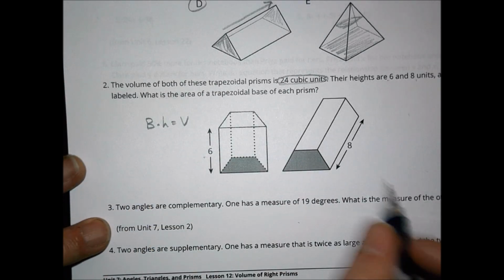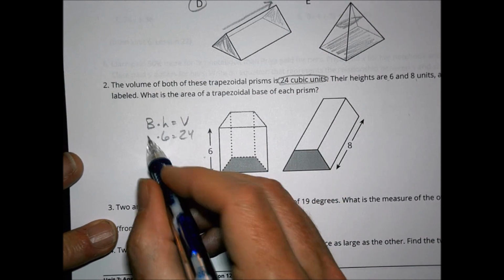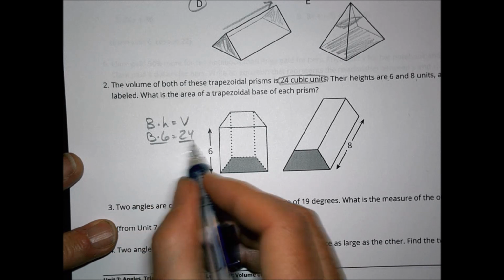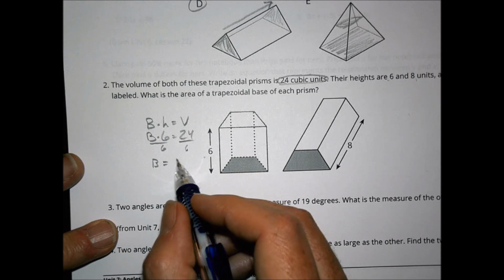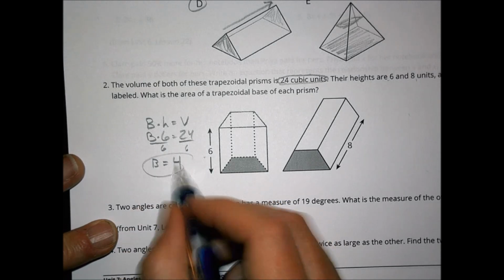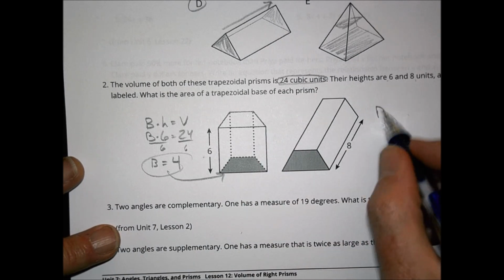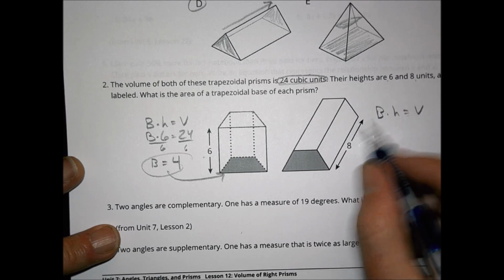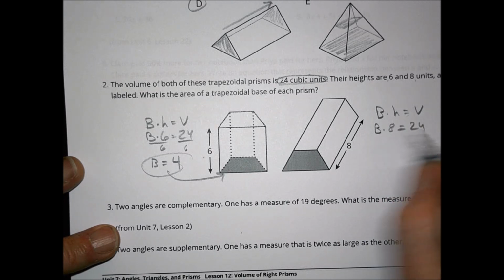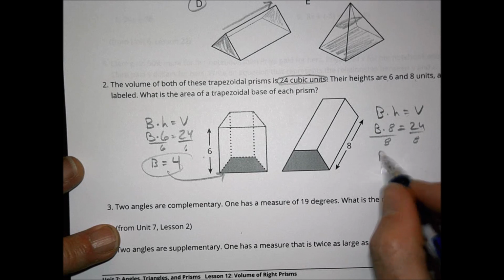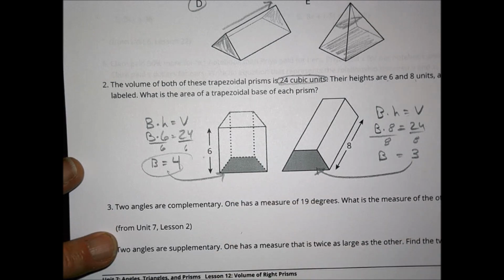So we know in this case here, I have a height of 6, I have a volume of 24, and I don't know the base. If I divide both sides by 6, I find that the base is equal to 24 divided by 6, which is going to be 4. So that's the base area of that base right there. In this case over here, again, base times the height equals the volume. I don't know the base, but I know the height is 8, and I know the volume is still 24. So when I divide both sides by 8, the base of this one is equal to 3. So the base of that is 3, and the base of that is 4. That's all we need to know.